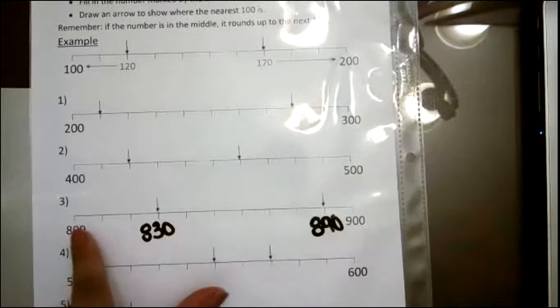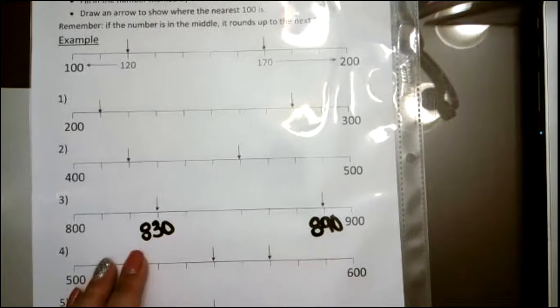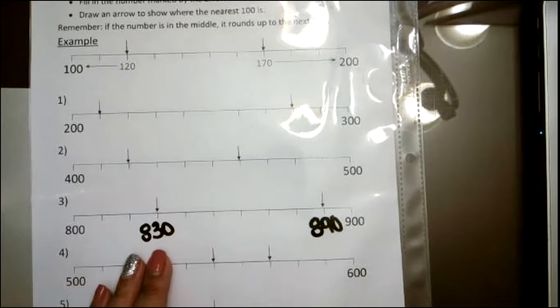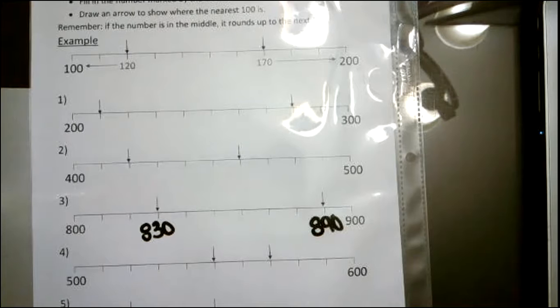And friends, if it helps to write all the numbers on the number line, then you can do that as well. So now we identified our numbers and we filled it in on our number line. So we have 830 and we have 890. And we need to round to the nearest 100. So we're going to draw an arrow to where the nearest 100 is.